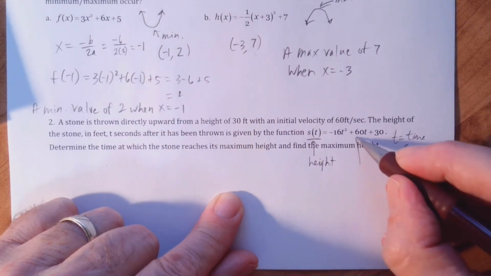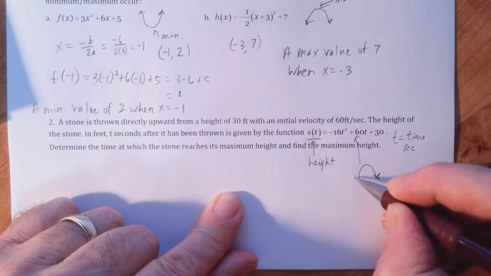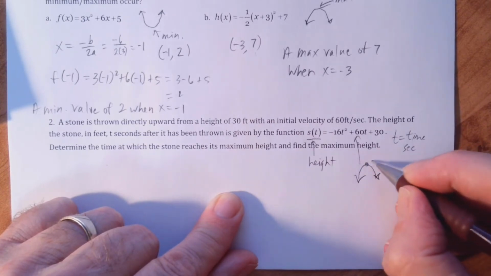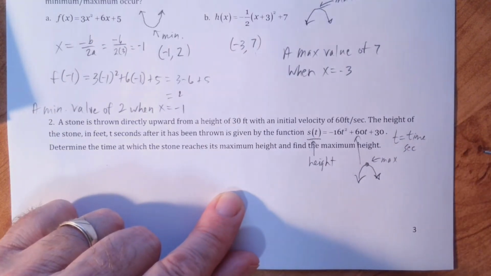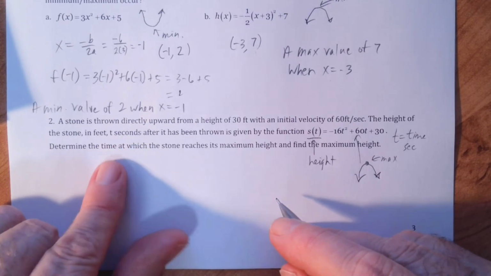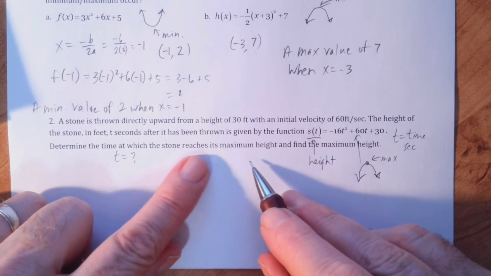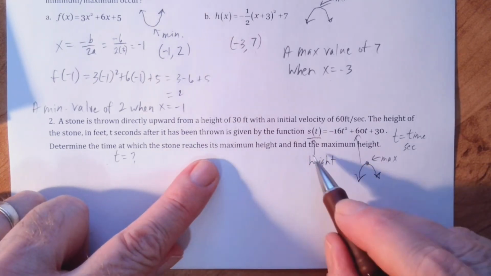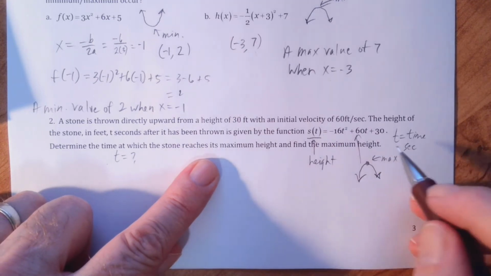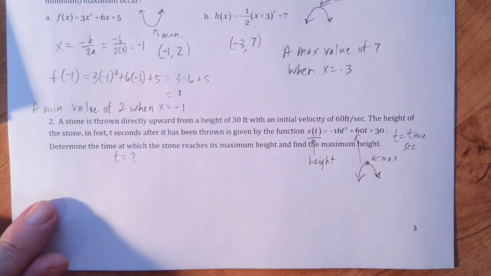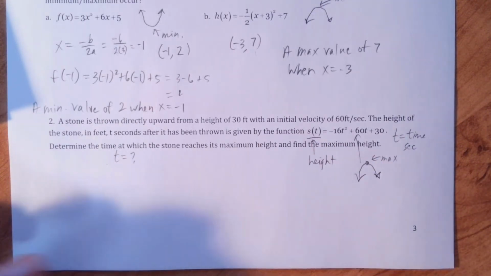Now if you look at this, this function will be a parabola that opens down because of the negative 16 out front. And so you would expect to have a maximum, and in fact that's what they're asking for. Notice it says determine the time, so we have to find t, at which the stone reaches its maximum height, and also find the maximum height, that's s of t. And s of t acts like a y value.